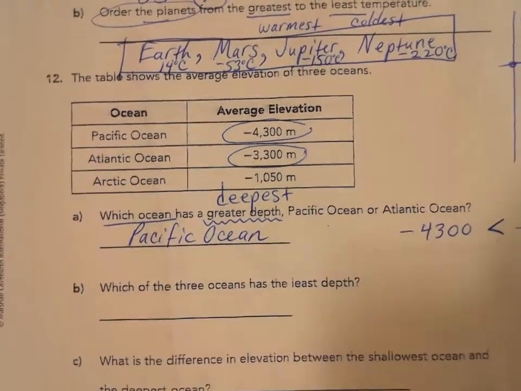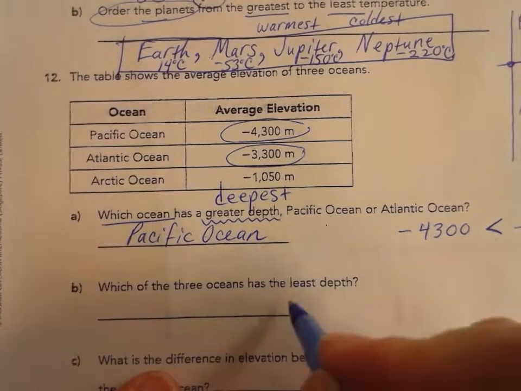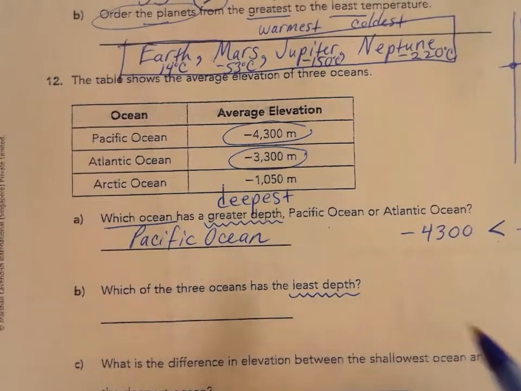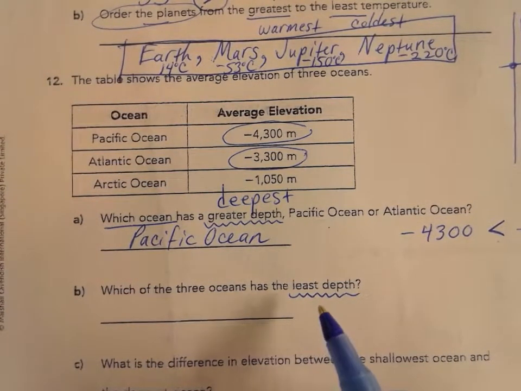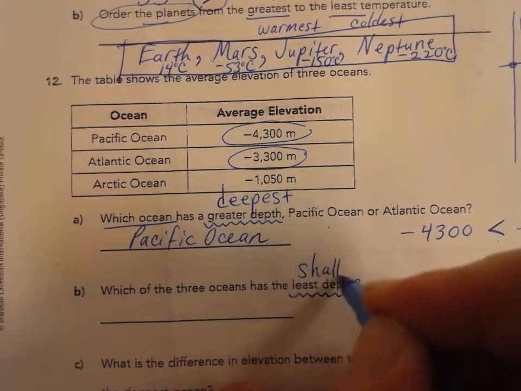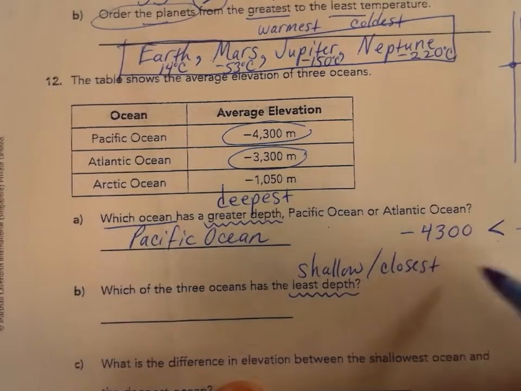Part B, which of the 3 oceans has the least depth? Least depth. Well, it's not saying which one is worth the least. It's not talking about the number value exactly. It's talking about which one is the most shallow. Shallow. Or maybe closest to sea level.